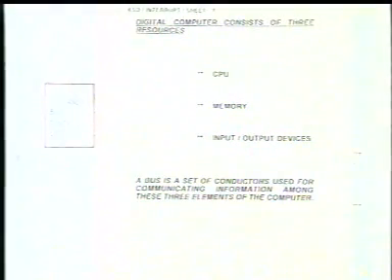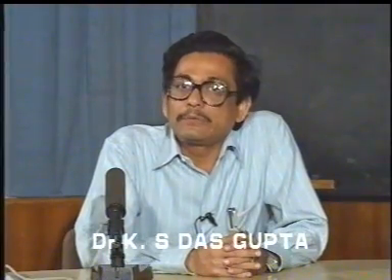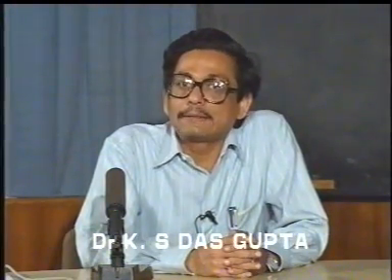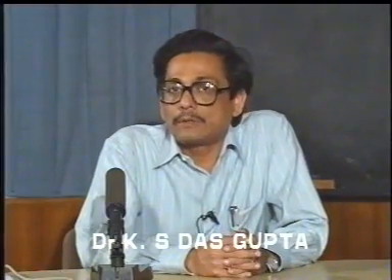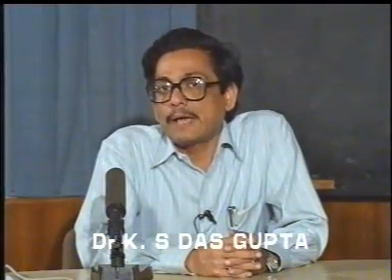Because a program is a collection of instructions, and those instructions normally reside in the primary memory and have to be executed by the CPU in order to give a result. So there should be two-way communication between the memory and the CPU, as well as between the input-output devices and the CPU. And also, in some cases, there could be direct communication between the input-output devices and the memory through a special mechanism, which I will explain.